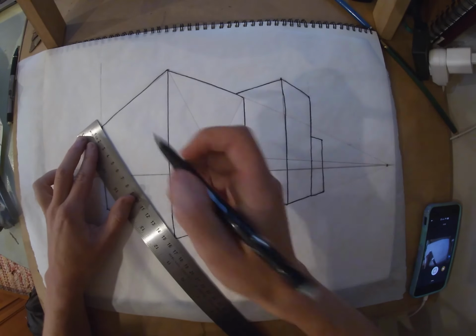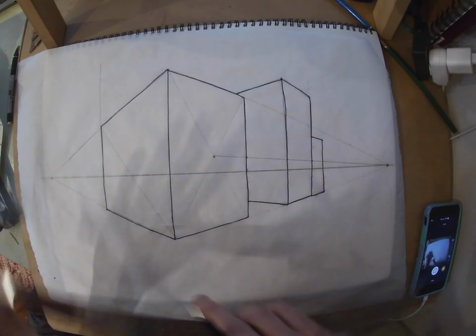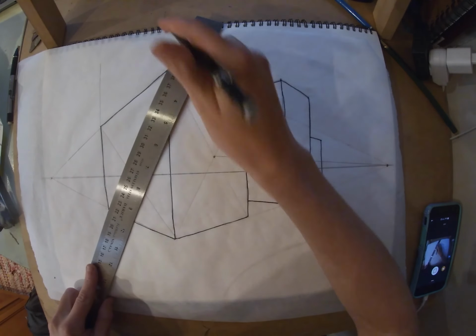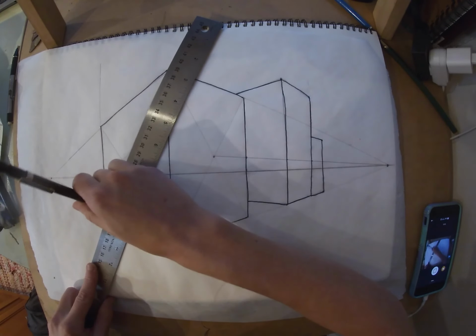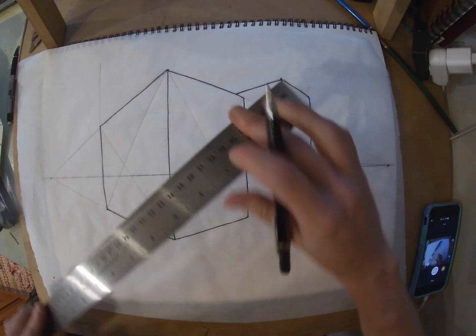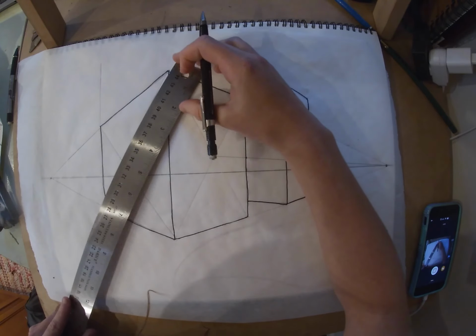So we're going to do the X thing again. Make a quick X here, a quick X here. And remember, you only have to do the X on the first building, okay? Not all the way through.